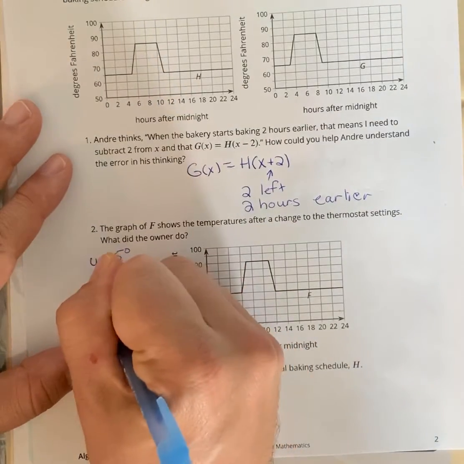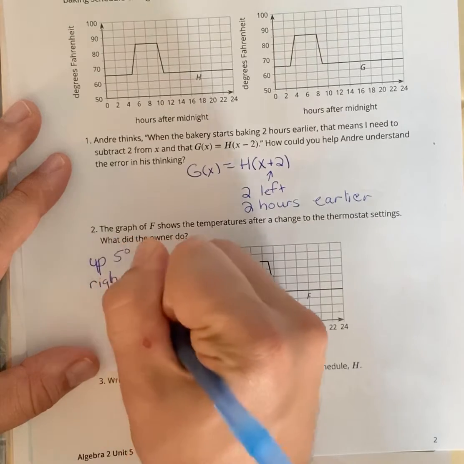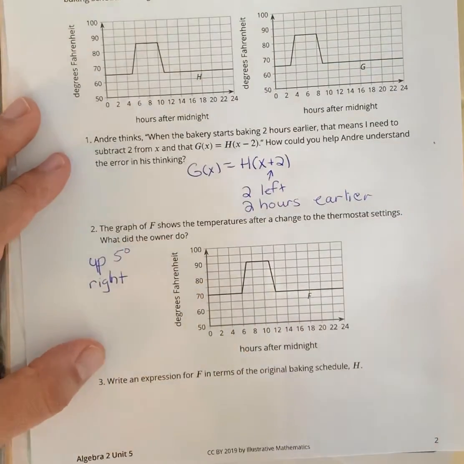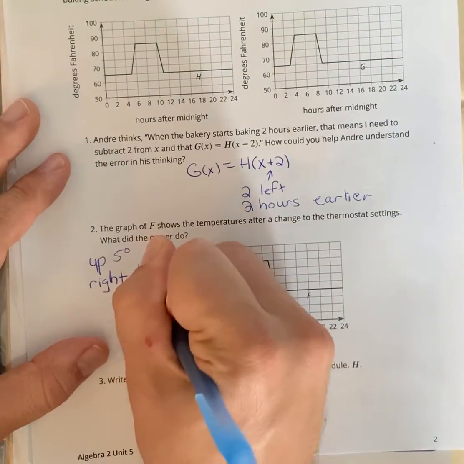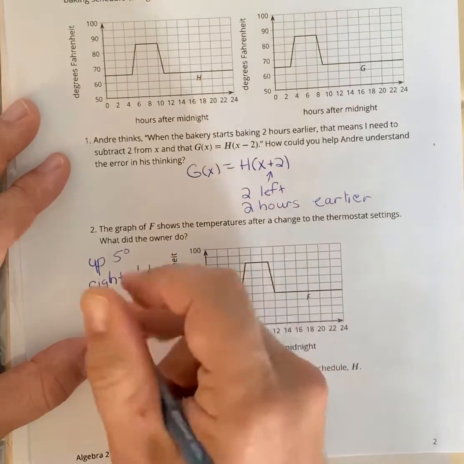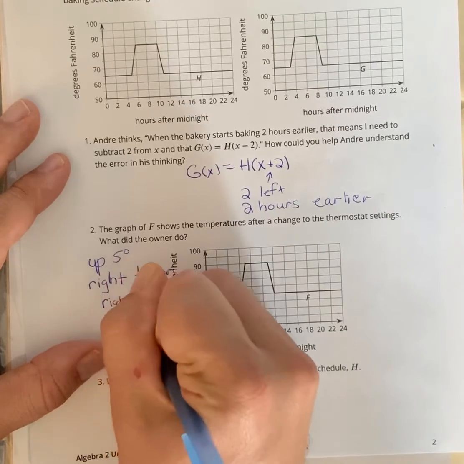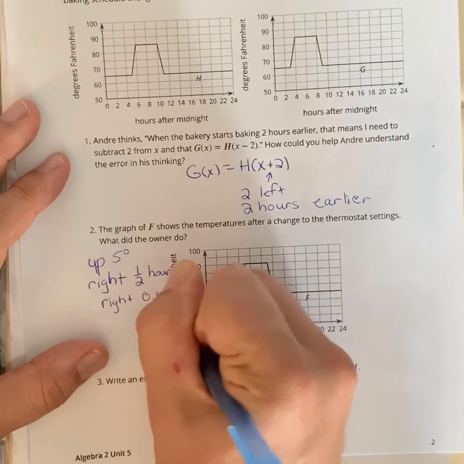So it moved to the right a half an hour. Or if we look at that, it would be right 0.5.